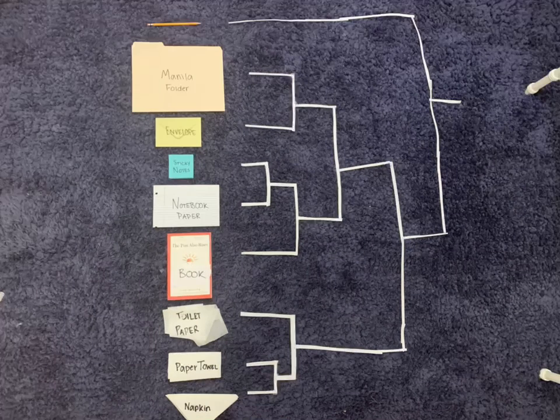Lastly, I included the wooden pencil as the outgroup, signifying that it is not specifically a paper product, but like paper, shares the common ancestor of originally diversifying from a tree.